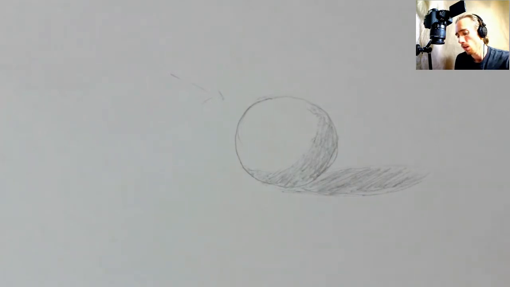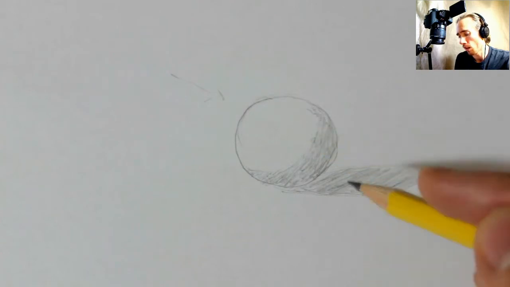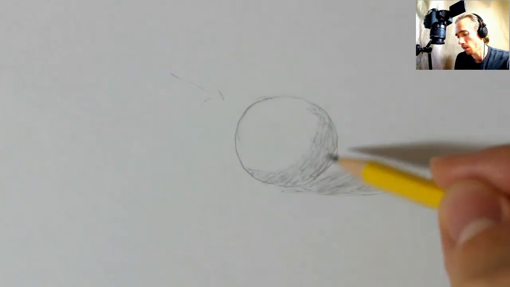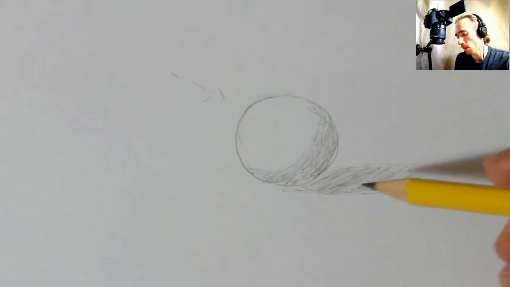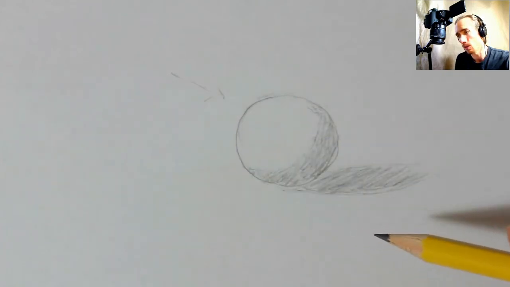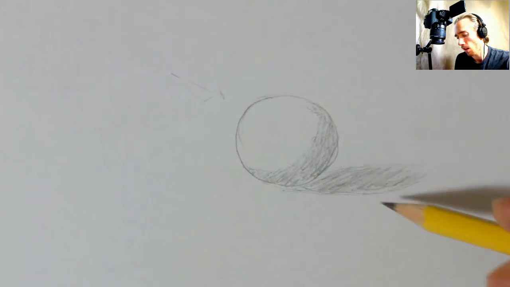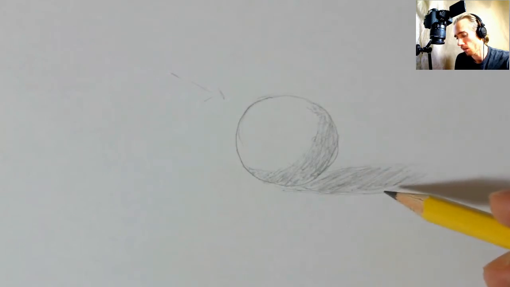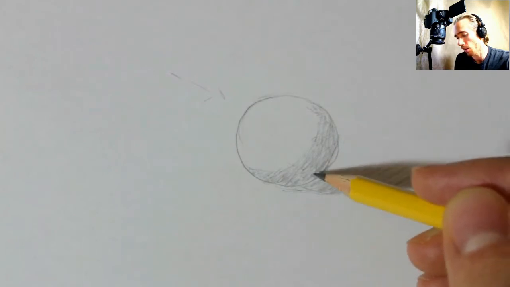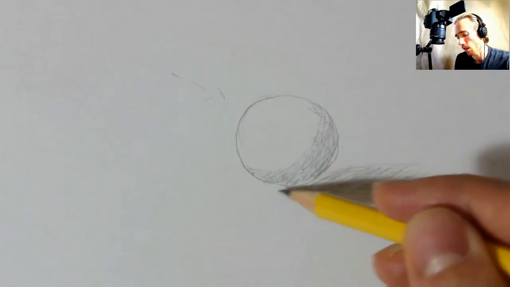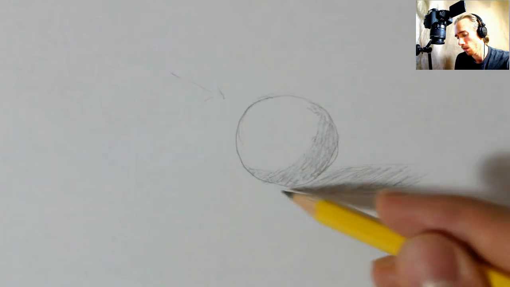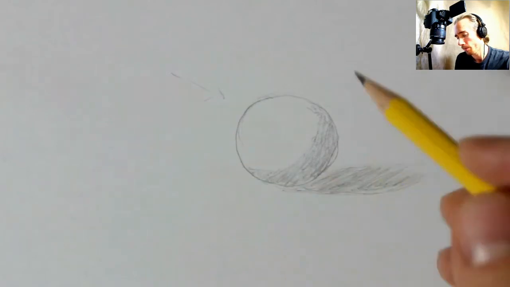So even though the light isn't being blocked by this shape here, there's a possibility that the light will bounce back off the surface that the sphere is sitting on and hit the sphere underneath it, where it's close to the surface.